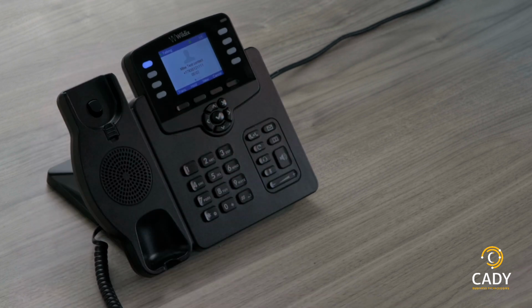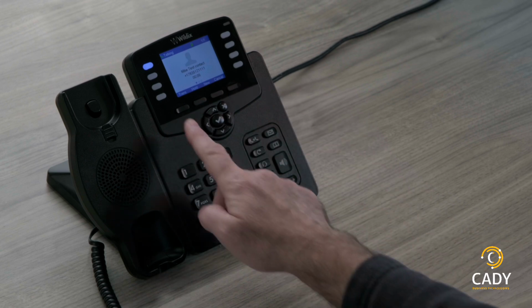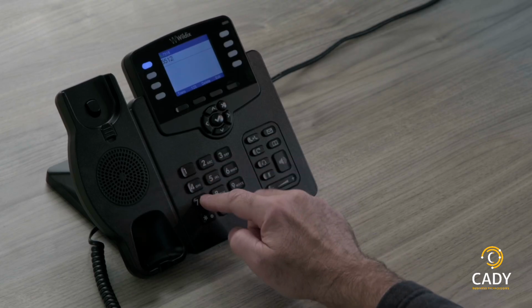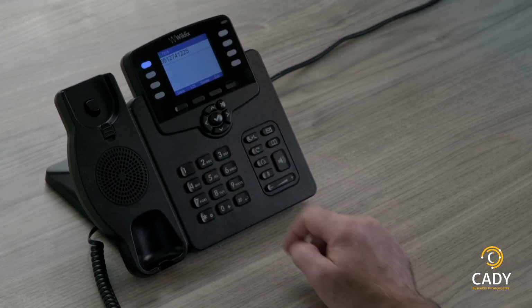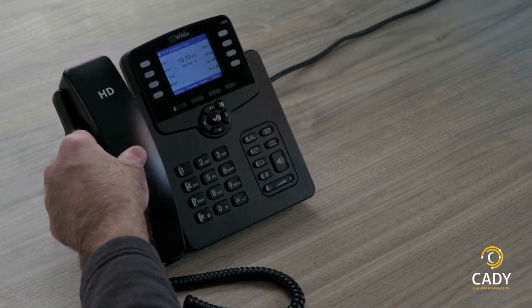Once the call connects, you get your soft keys that display. Notice that transfer is one of the soft keys. I will hit the transfer button. I dial either the internal extension or the external party that I want to transfer to. I'm going to choose external. And then I hit transfer to complete the transfer.